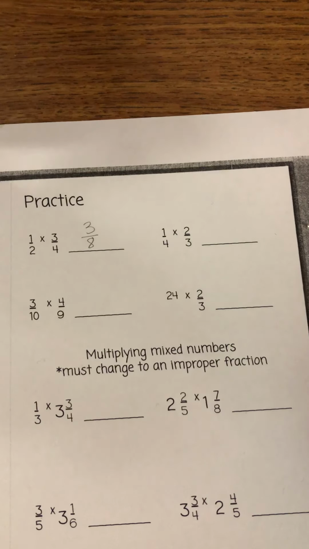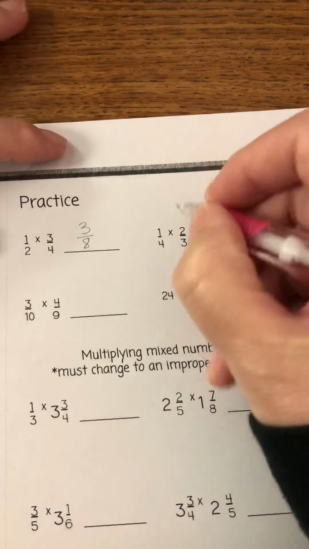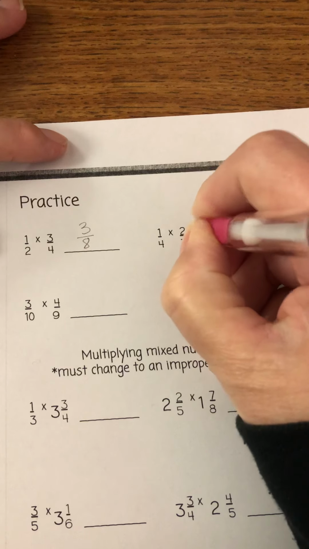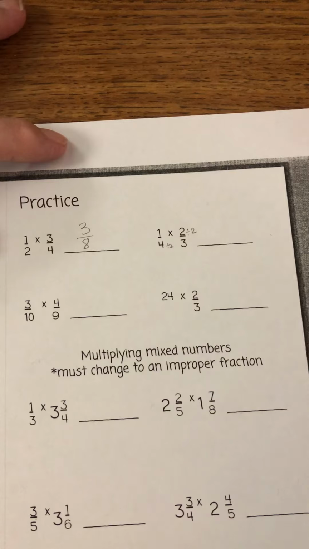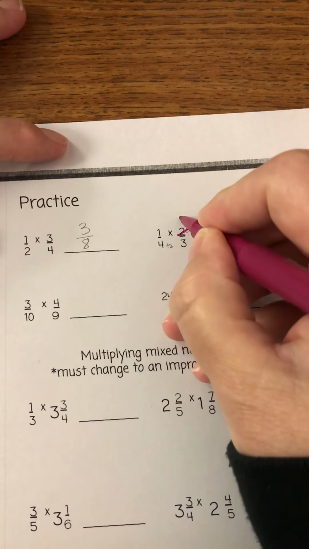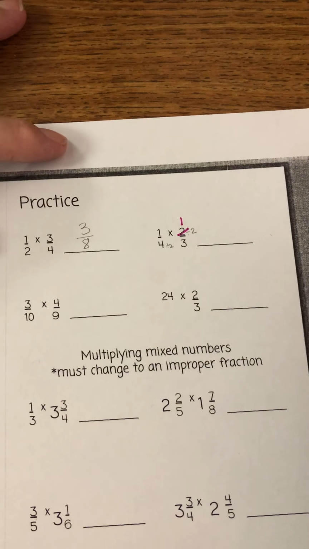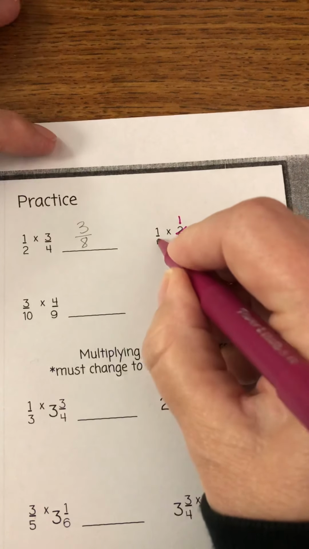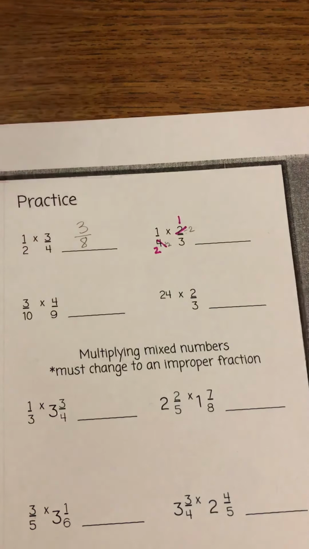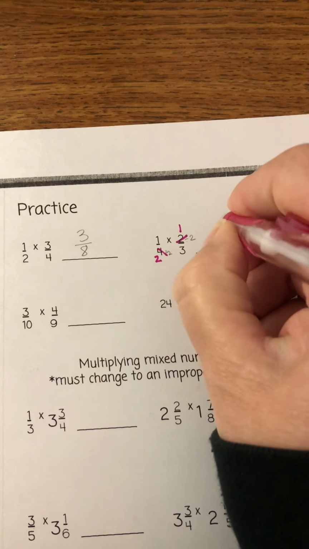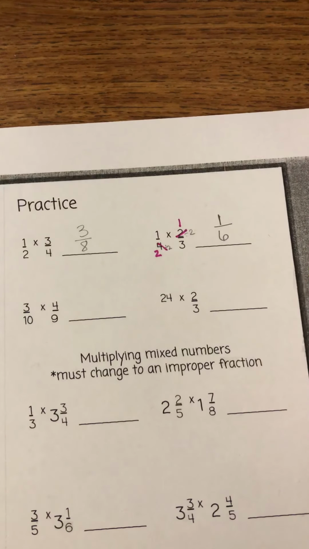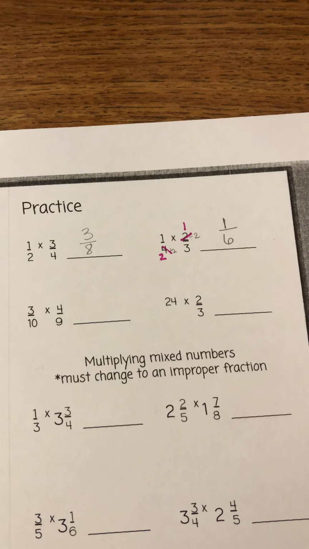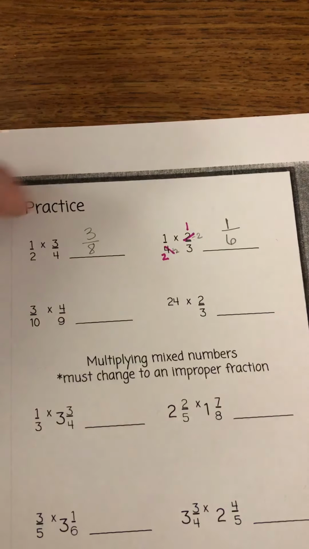But 2 and 4 can, because you can divide both of these guys by 2. So 2 divided by 2 is 1. So I'm going to get rid of that and I'm going to rewrite it so I have a new number. 4 divided by 2 is 2. Rewrote it, so I have a new number. Now I'm going to multiply. 1 times 1 is 1. And 2 times 3 is 6. So the answer is 1/6. Okay, so sometimes you can't do it, sometimes you can do it.